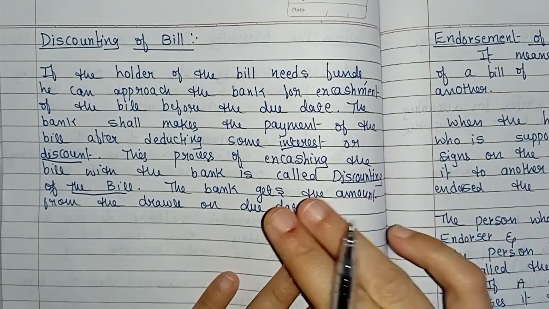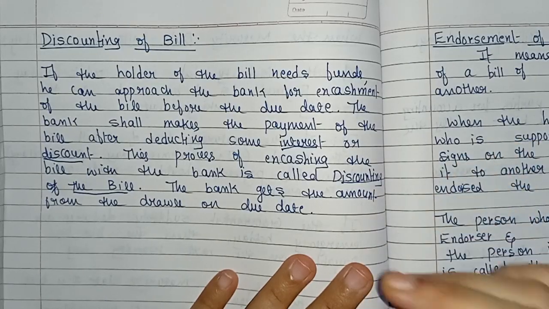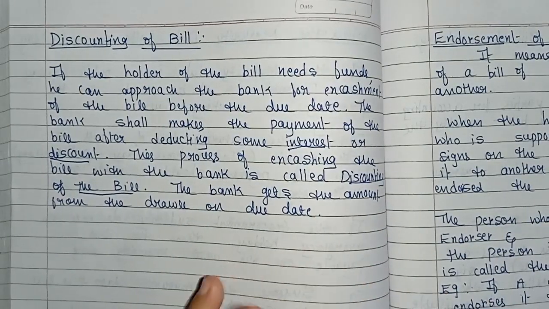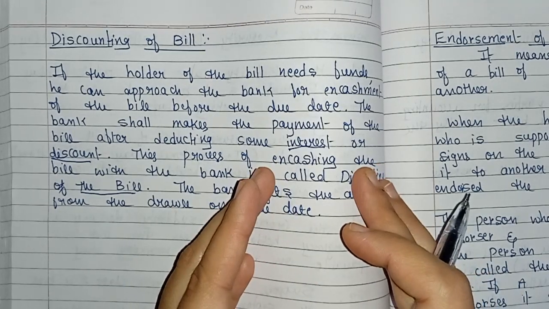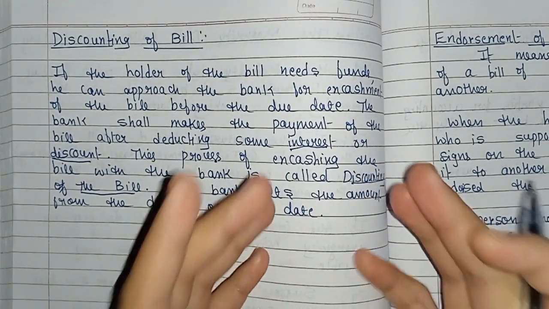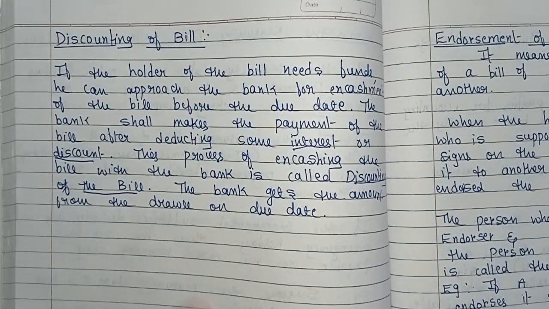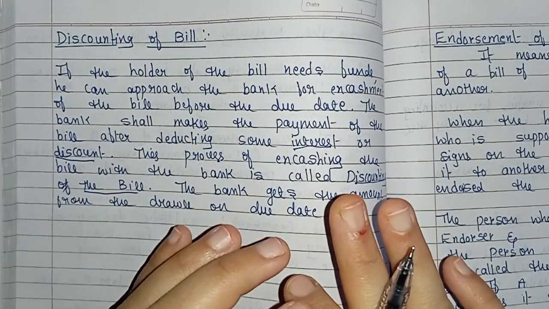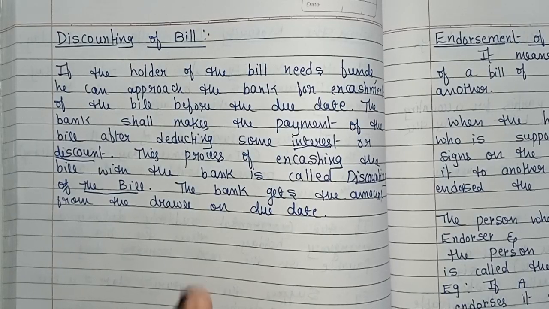These terms, discounting of bill, endorsement of bill, maturity of bill, are very important in passing the journal entries. So listen very carefully. Sometimes the holder of the bill needs money before the maturity date. So he can take the bill to the bank, and the bank gives him the bill amount immediately, but deducts some charges for the remaining time till maturity. This process is called discounting of bill.